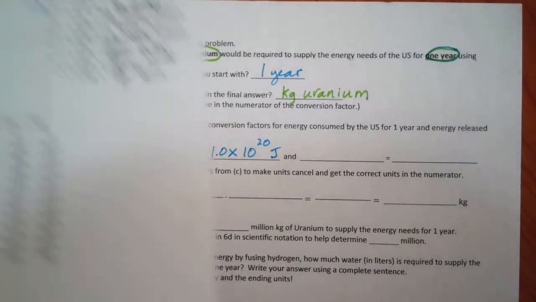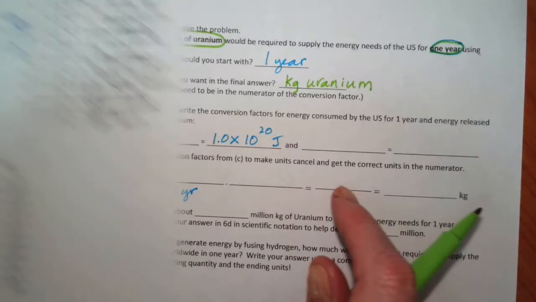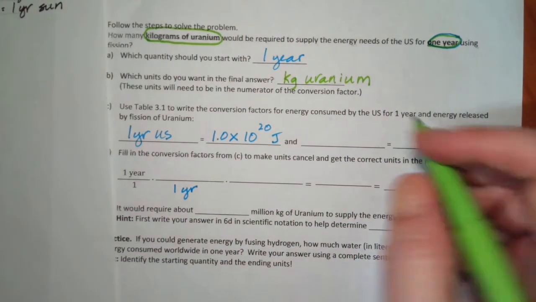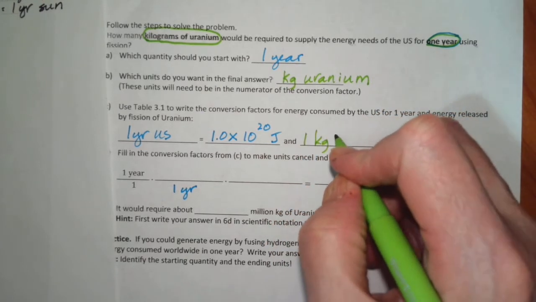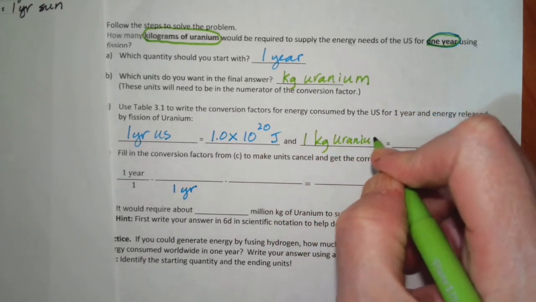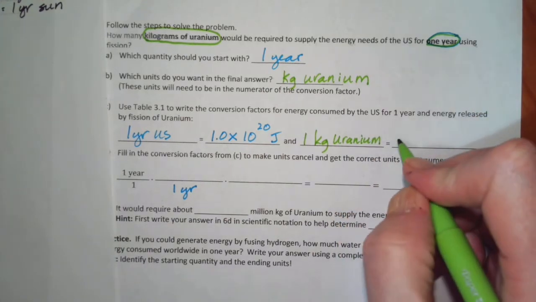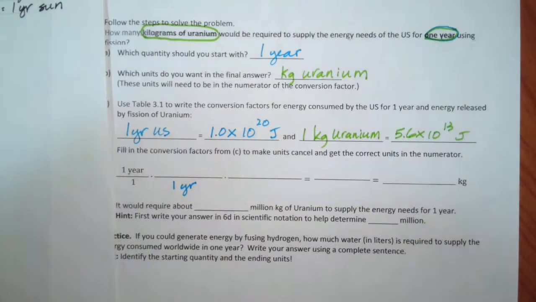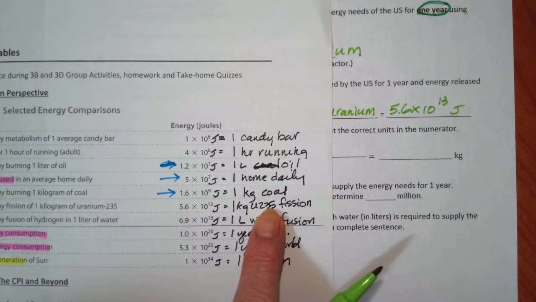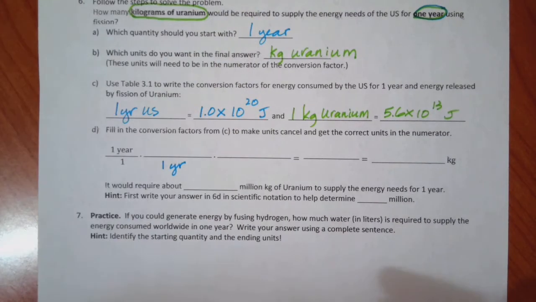Okay. Let's see, the one with uranium. Okay, so I have 1 kilogram of uranium is equal to 5.6 times 10 to the 13th. And again, I'm just taking that off of this chart. The uranium, 5.6 times 10 to the 13th.